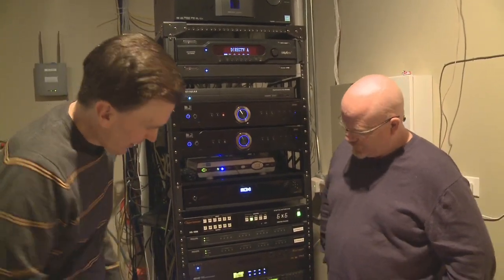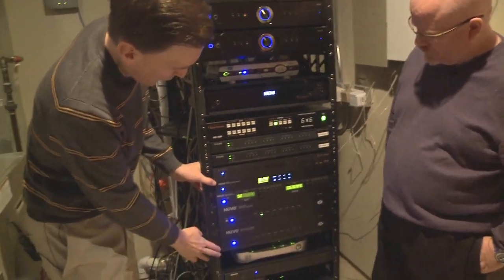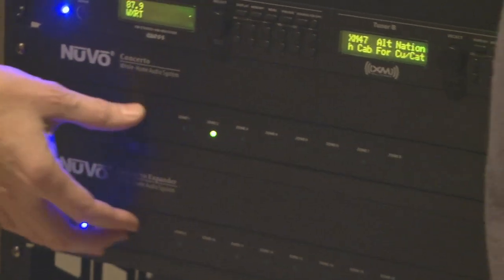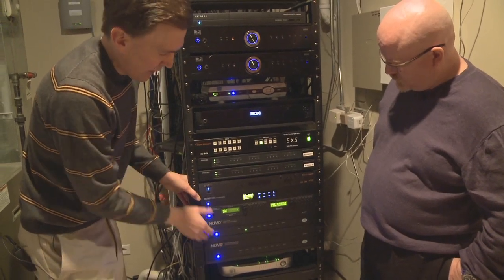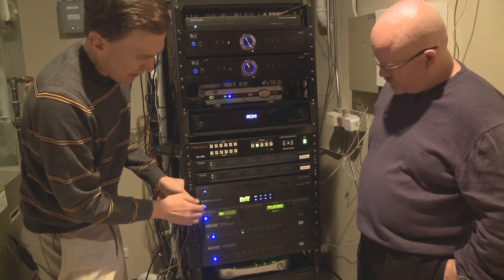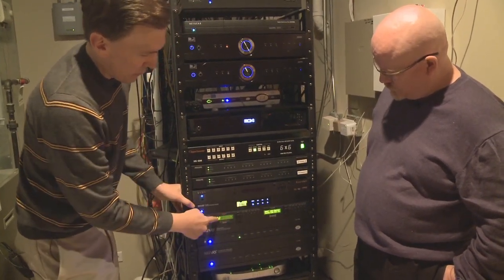All right, cool. Down here we have, between here and here, this Nuvo equipment, which is our whole house audio distribution system. So these 2 bottom boxes are amplifiers, and they send amplified signals out to the 16 zones of audio that we have in the house, and they're controlled by wall plates that allow you to choose any of the MP3 content we have stored on this, any XM station that we have, or any over-the-air station.